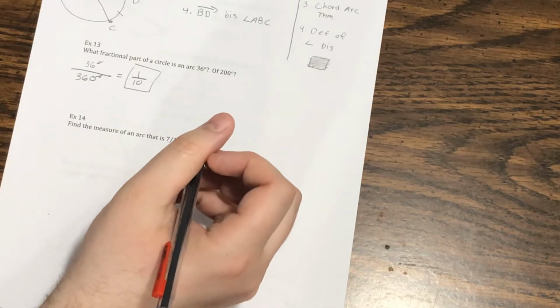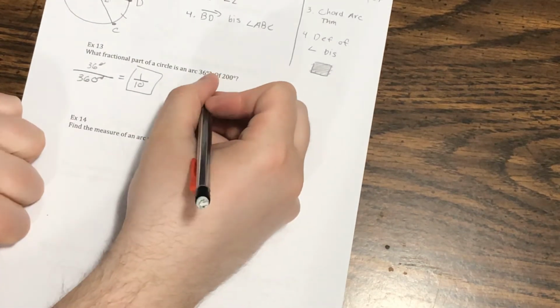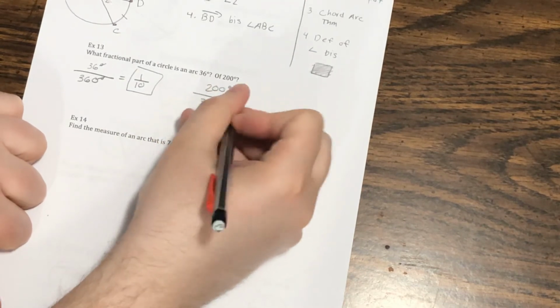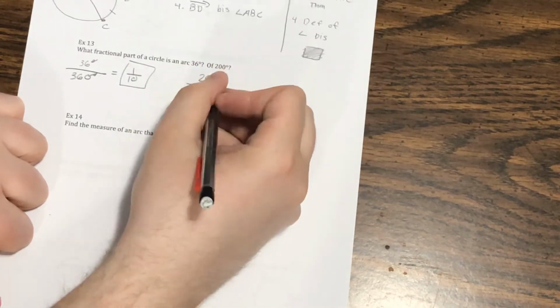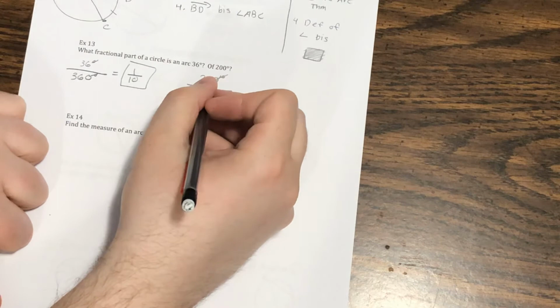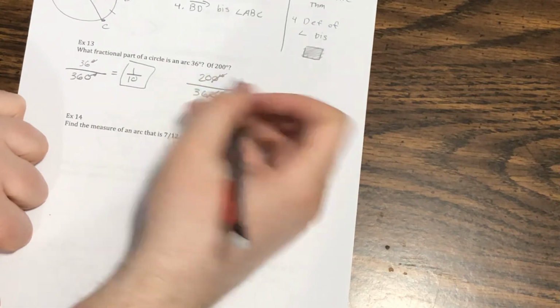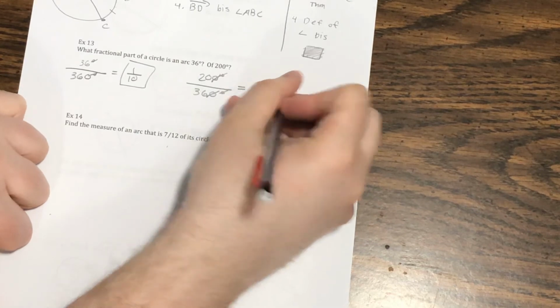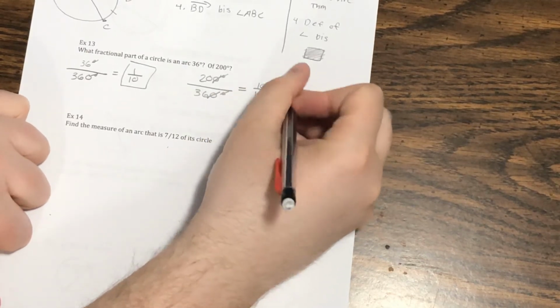Of 200 degrees, so we have 200 degrees over 360 degrees. Degrees cancel out, these zeros can cancel out, and we really have 20 over 36, which can be 10 over 18, which can simplify again to 5 over 9.